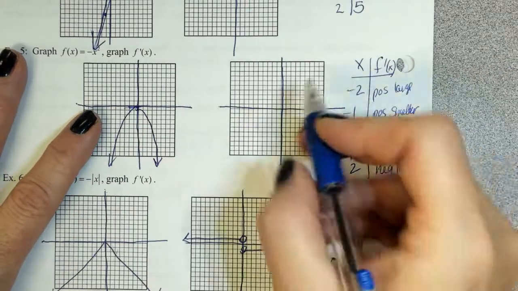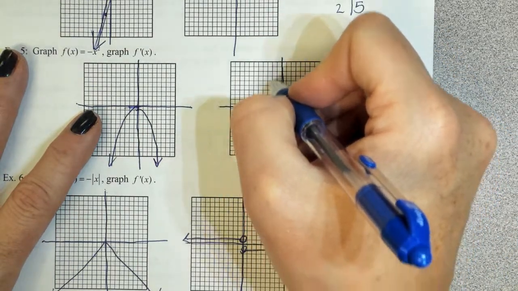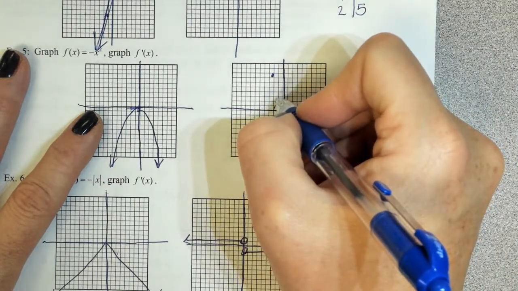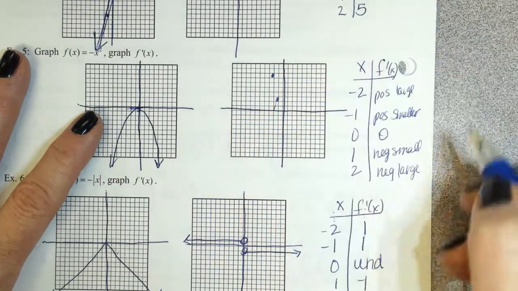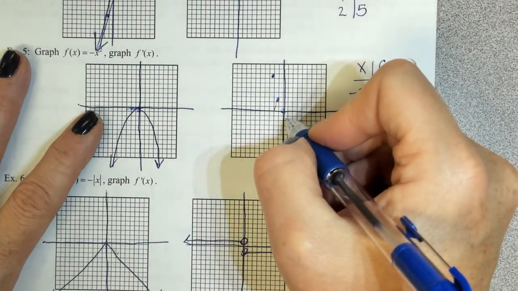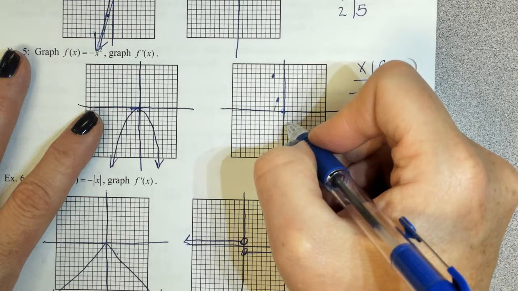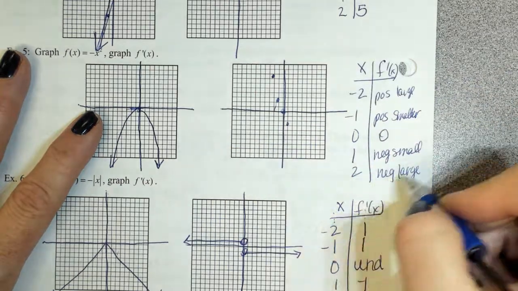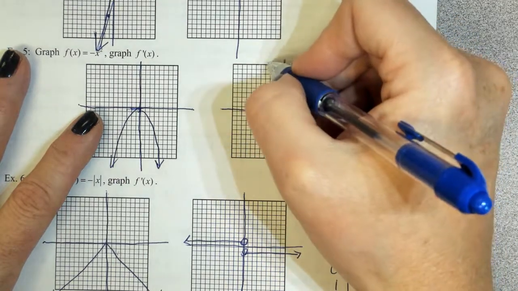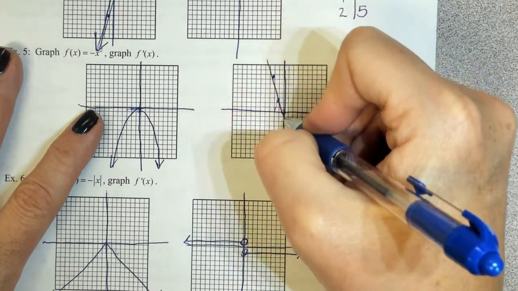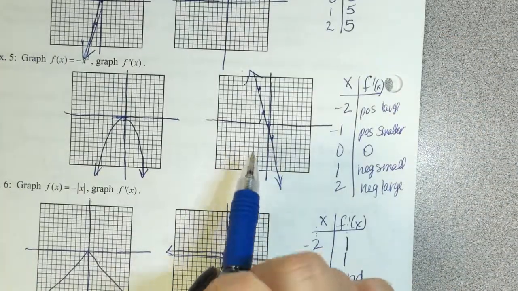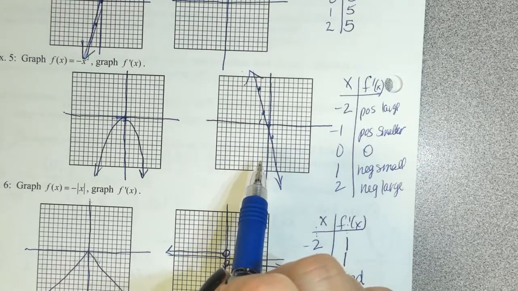Well, at -2, I have to have a positive, fairly large number. At -1, I have to have a positive, but it's kind of smaller number. At 0, I have 0. At 1, I have a negative value for my slope, but it's pretty small. And then at 2, I have a negative value, but it's fairly large. Connect those dots. That's an estimate for what the derivative would look like.